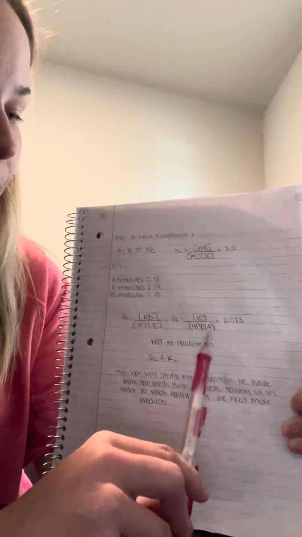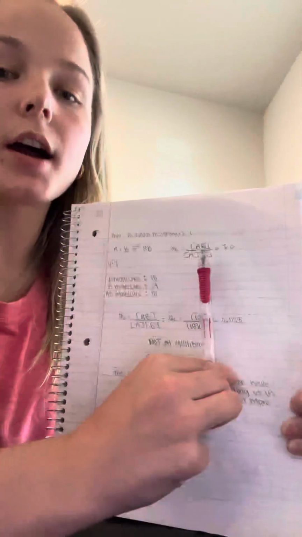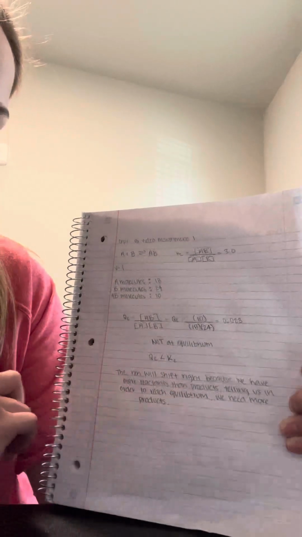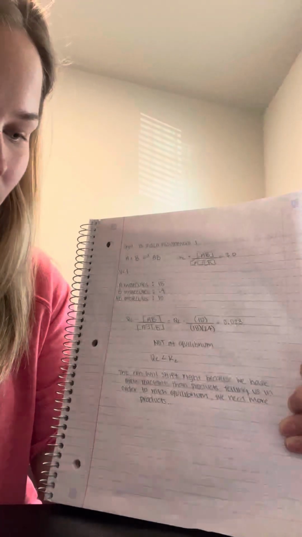If Qc happened to be greater than Kc, that means we have a lot more products. Therefore, the reaction will go to the left. Specifically in this problem, like I said before, the reaction will shift to the right because we do have more reactants. That's telling us that in order to reach equilibrium, we need more products.